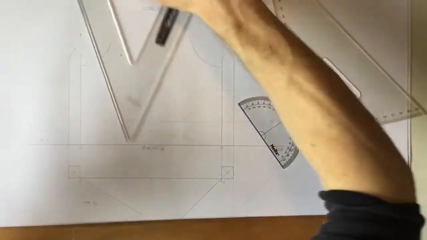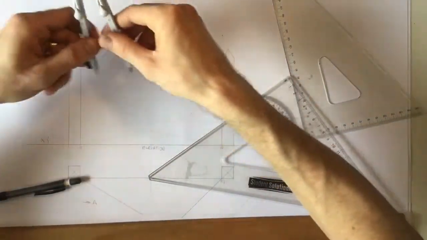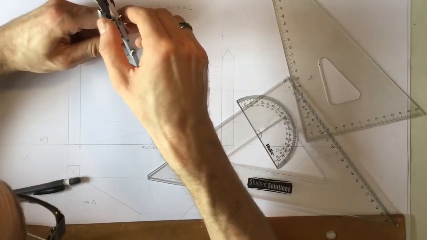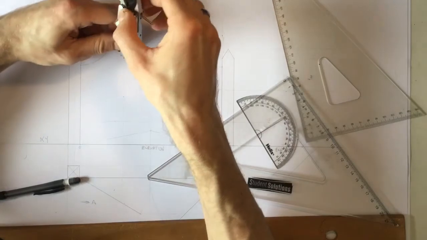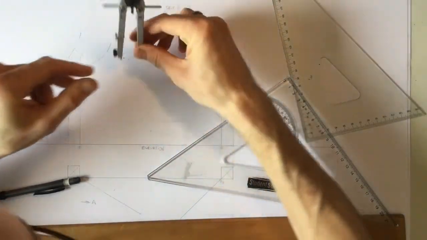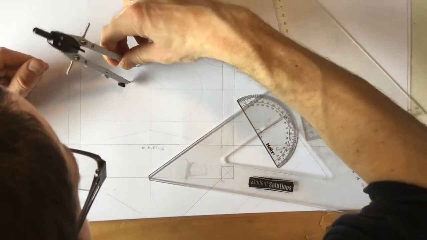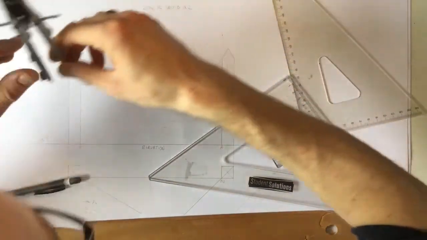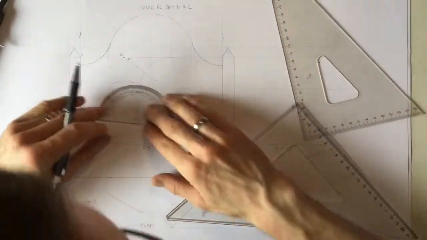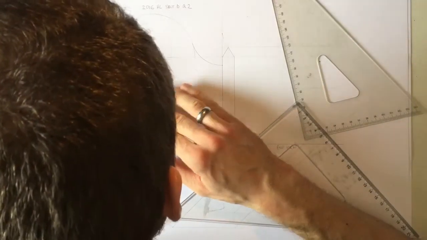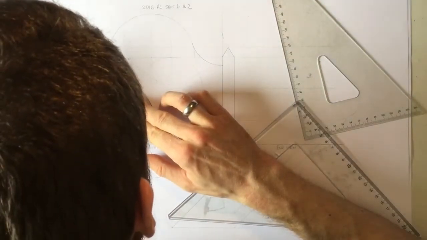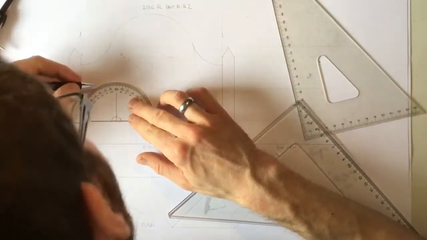Mark it off. Okay, and I'm going to scribe 2 more points here. I'll set my compass to that 20 and scribe it here, and scribe it there. Down here I just set up 2 points there, because I need the lines at 72 degrees from the bottom here as well. So there's 72, and here's 72.